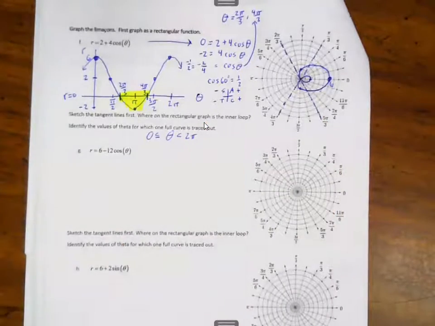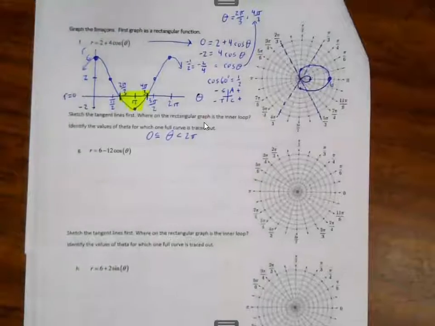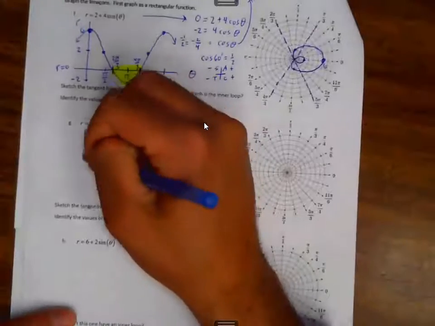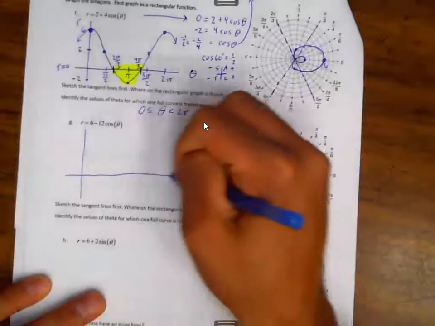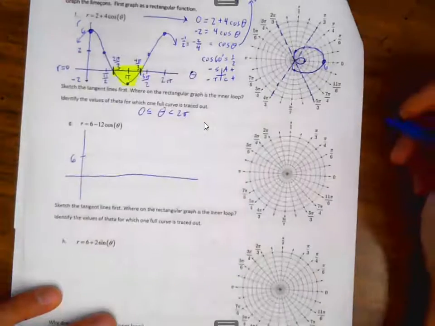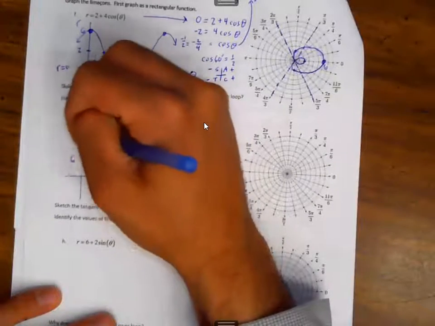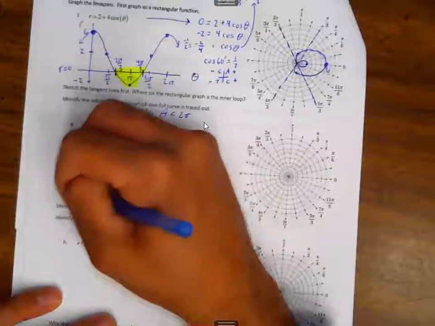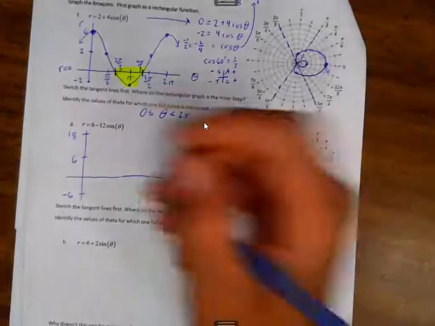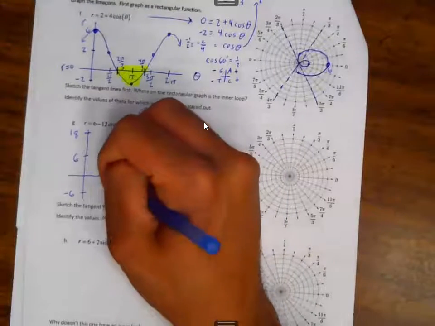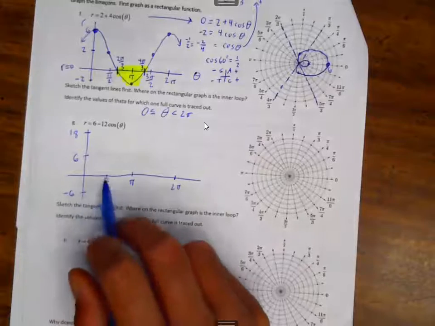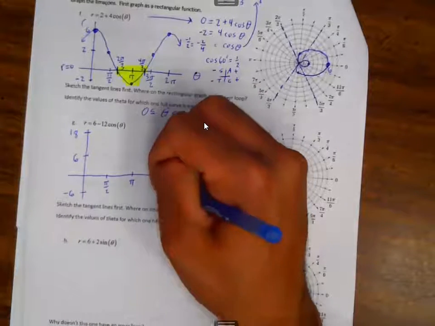All right, let's try another one. So we got r equals 6 minus 12 cosine theta. That will have a midline of 6 and an amplitude of 12. So 6 plus 12 is 18, and 6 minus 12 is negative 6. We'll do a full period, so 2 pi, and half period is pi. Half of that is pi over 2, which is an increment because that's 1/4 of 2 pi. So pi over 2, 2 pi over 2, 3 pi over 2.